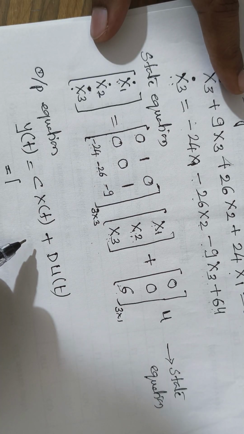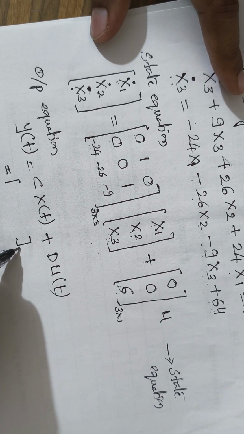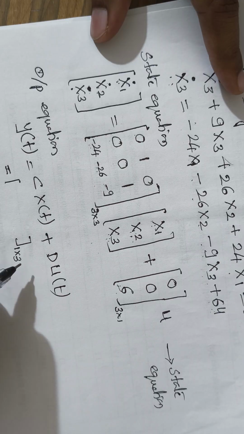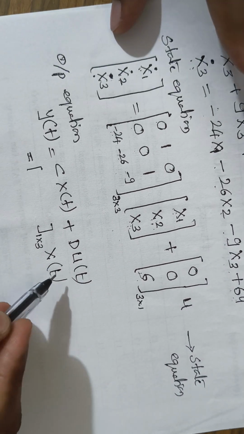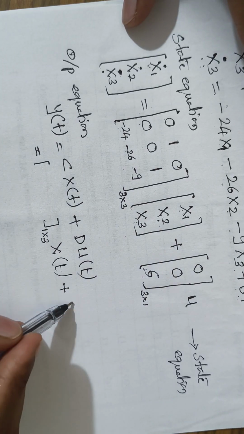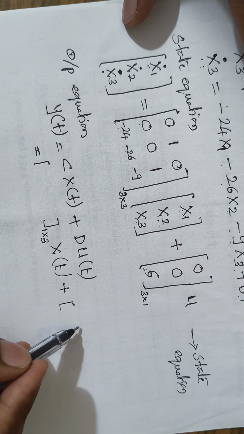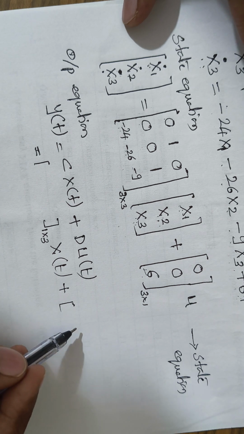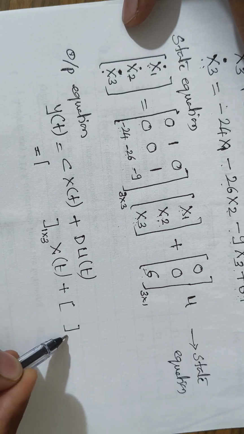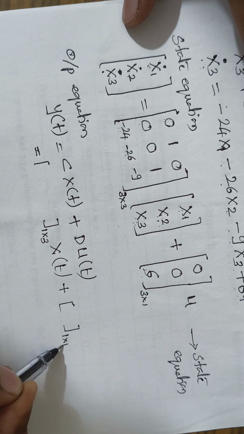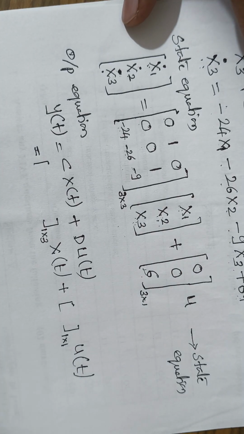Here you have three state variables, therefore three columns. So its order is 1 cross 3, into x of t, plus D. You don't have any D term here, but the order of D is 1 cross 1 because it is p cross m, that is one output and one input, along with u of t.